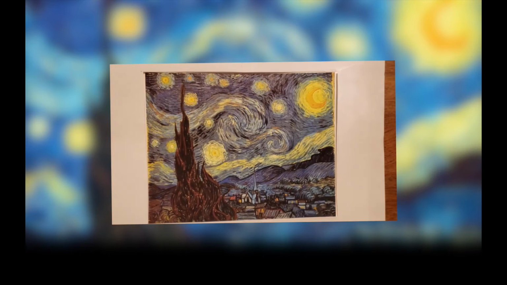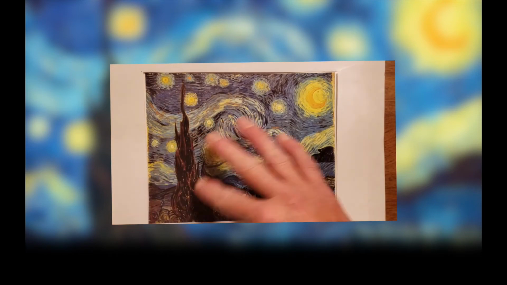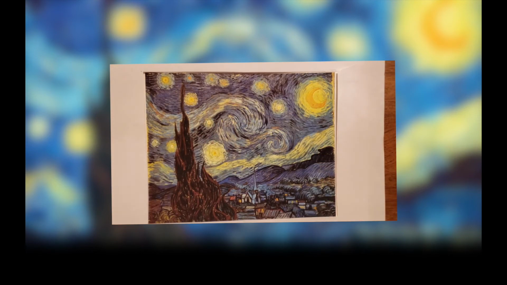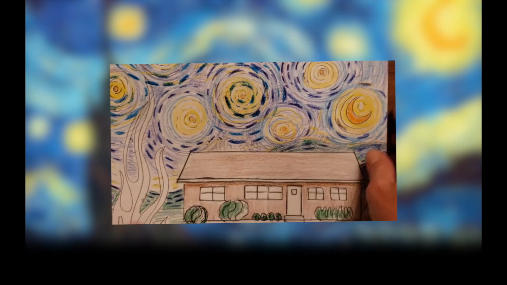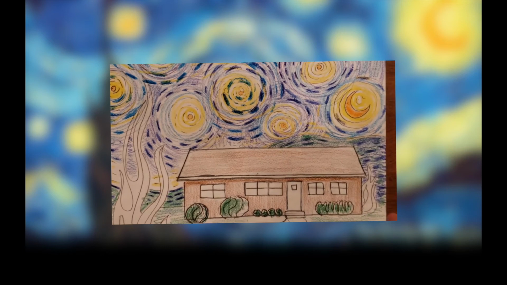And then what we'll do later is we'll really focus on that Van Gogh painting, Starry Night, and try to apply a sky that looks as bright and vibrant and a lot like that Starry Night sky.